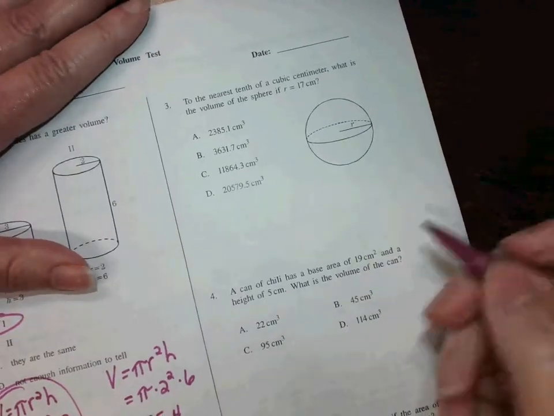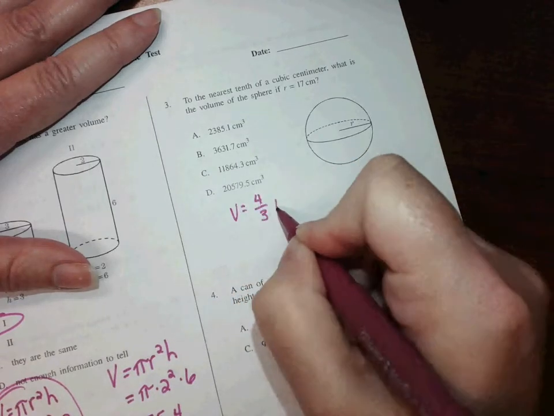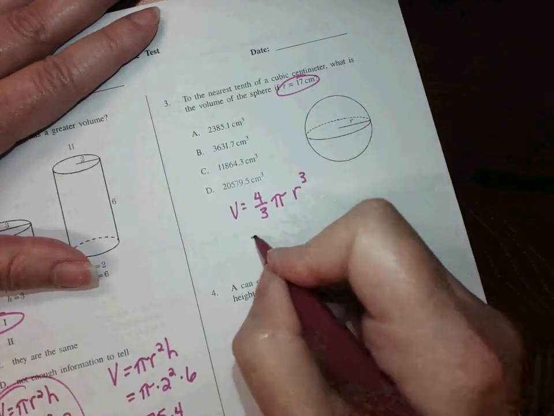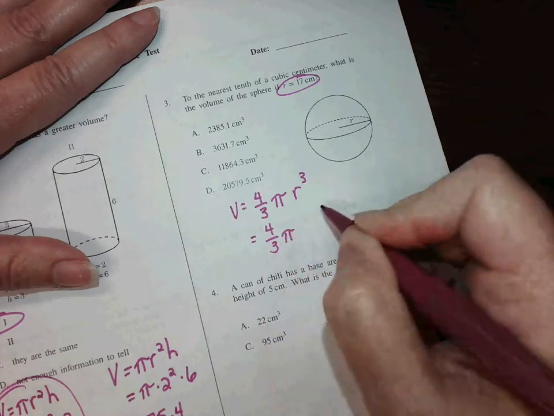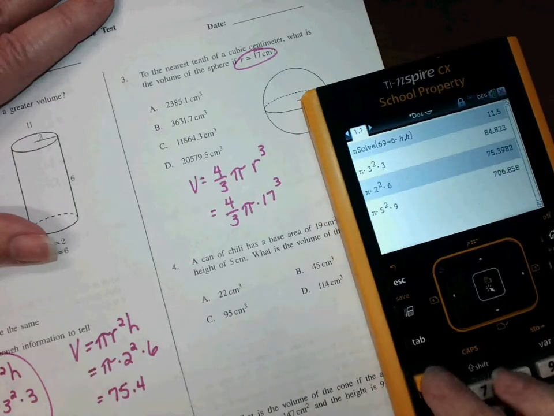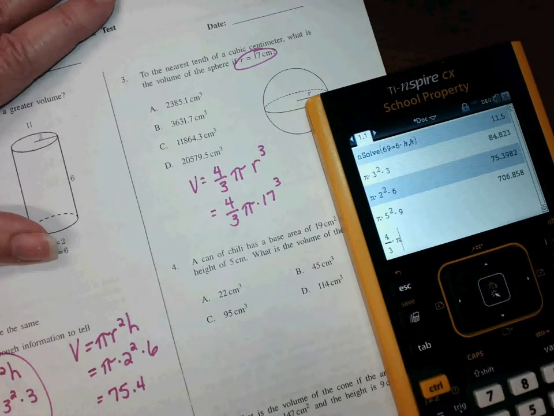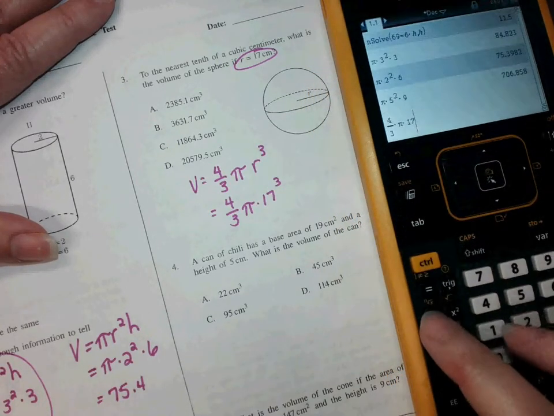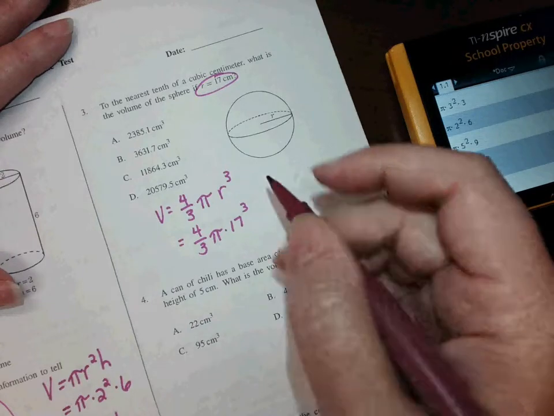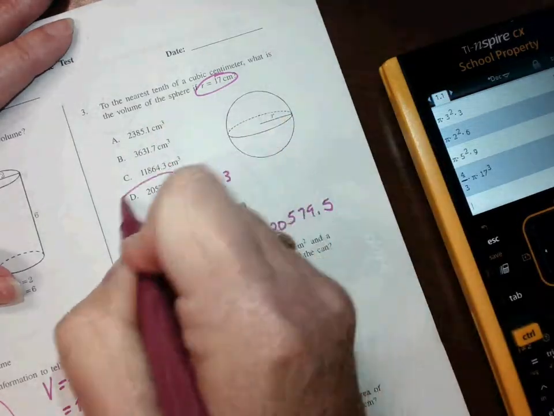Number 3. This is a sphere. So if you look on your formula chart, it'll tell you that the formula for a sphere is 4/3 pi r cubed. And my radius is 17. So all I need to fill in place of the r is that 17 cubed. So when I put this in, I do control divide, 4/3 times pi times 17, and then I'm going to use this key for an exponent box, to the third power. So my answer is 20,579.5. There's my answer.